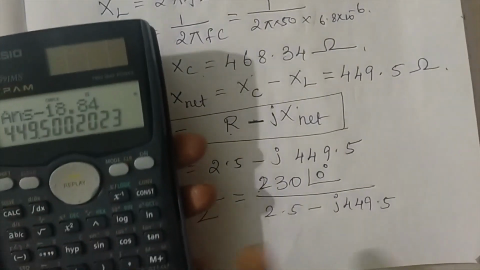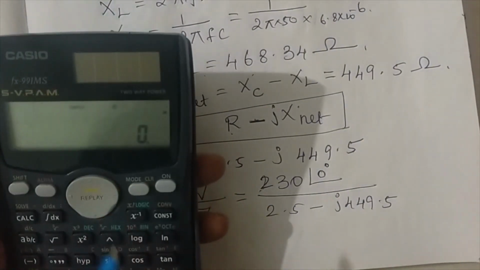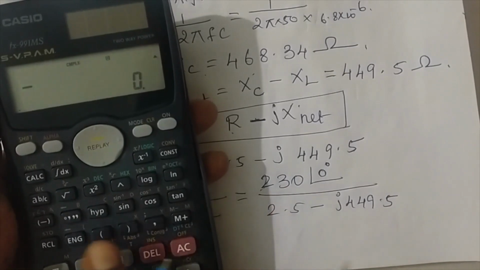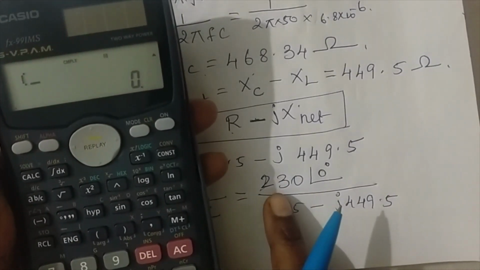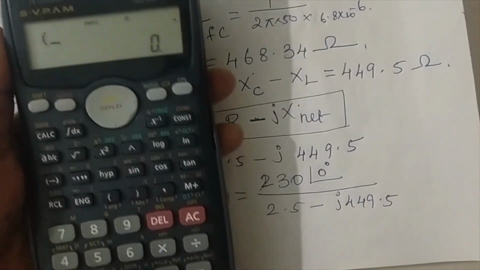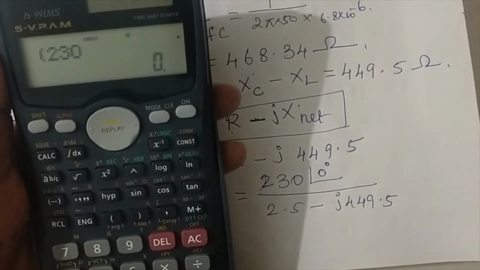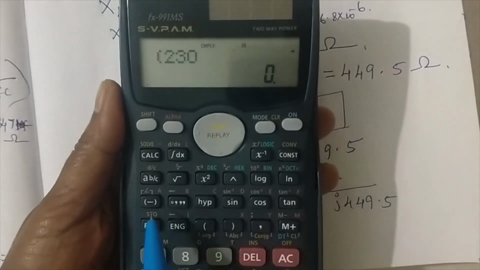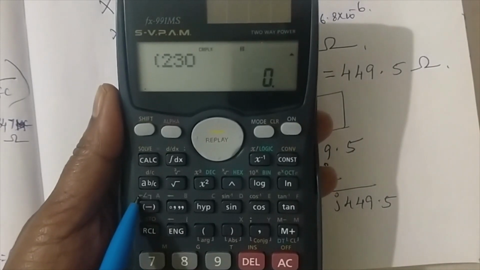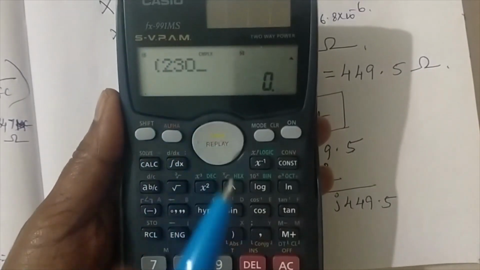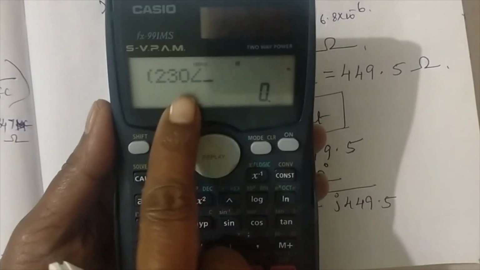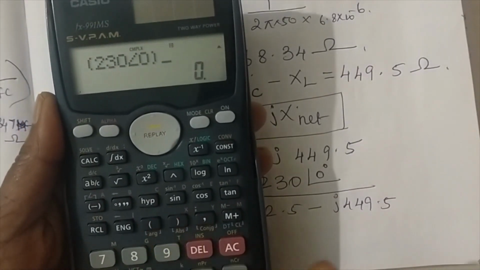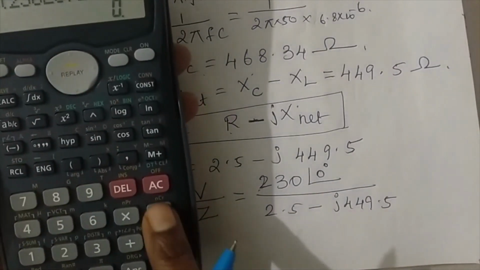So see, the calculator must be in complex mode. Here I am going to put in the numerator an open bracket, within that bracket 230 and angle 0. So I type 230, and for the angle, the angle symbol is here: shift, then this symbol, so the angle symbol came. Now type 0, then close that bracket, then the division symbol.